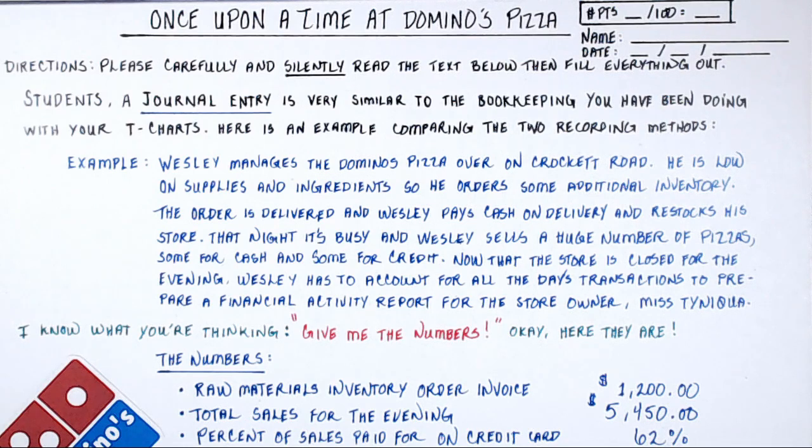Wesley manages the Domino's Pizza over on Crockett Road. He is low on supplies and ingredients, so he orders some additional inventory. The order is delivered and Wesley pays cash on delivery and restocks his store. That night, it's busy, and Wesley sells a huge number of pizzas, some for cash and some for credit. Now that the store is closed for the evening, Wesley has to account for all the day's transactions to prepare a financial activity report for the store owner, Miss Tynequa.